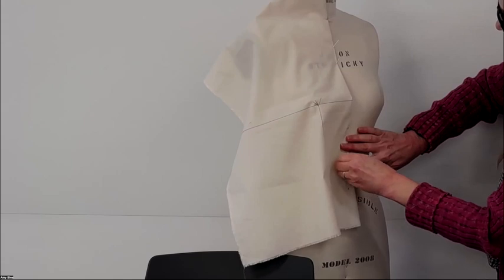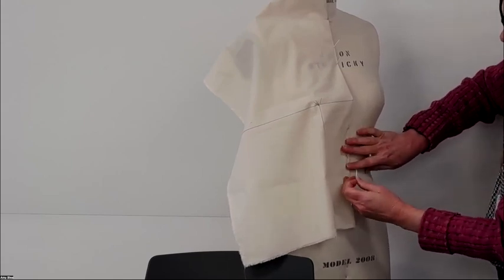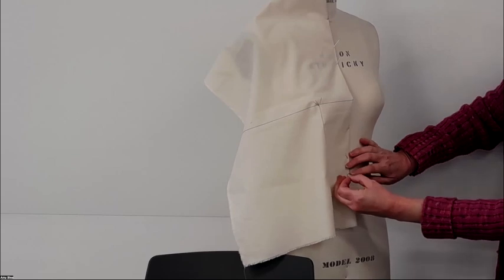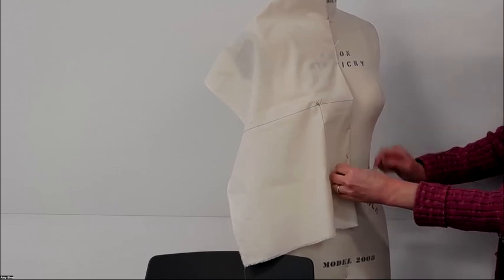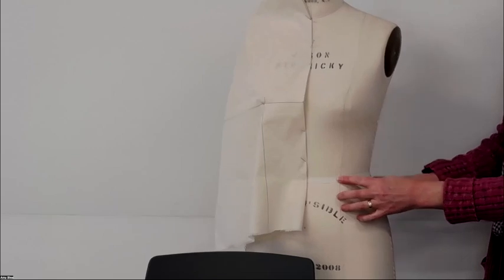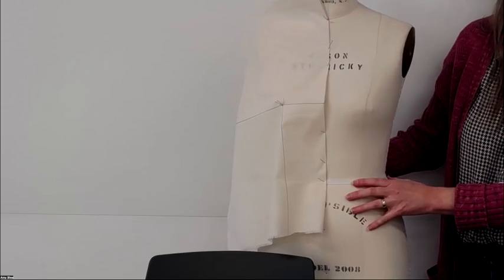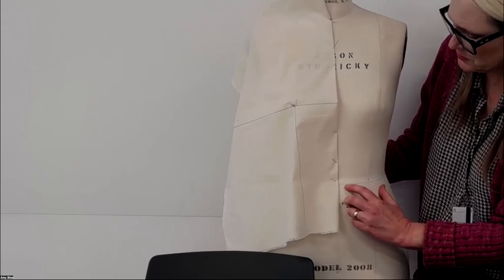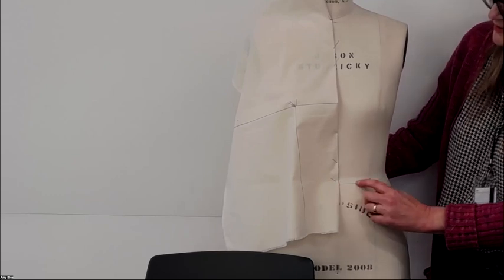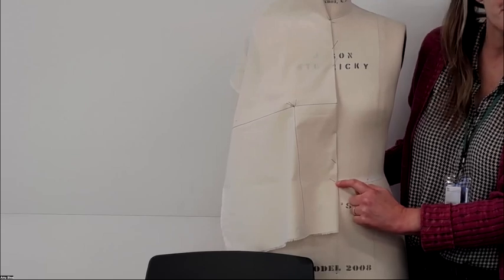I know all this terminology is new to you guys, but you'll get used to it as you do it. And then right here on the waist, there's tape. Dress forms have a waist tape. We're going to be using the center of the tape. We're not going to use the top. We're not going to use the bottom. We're always just going to stay consistent and use the center. So I pinned right at the center of the tape.